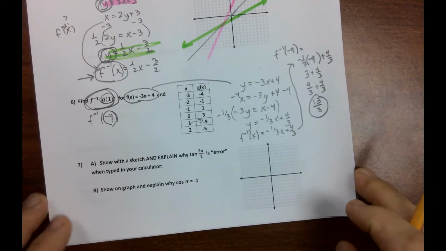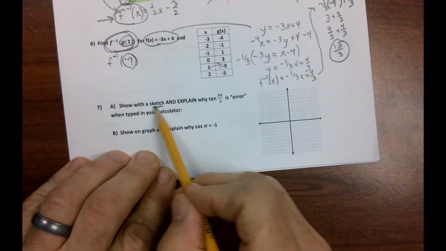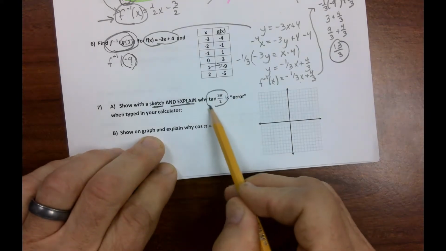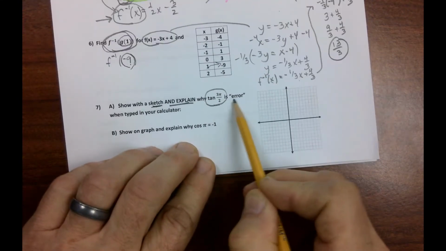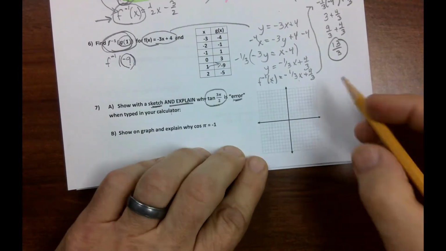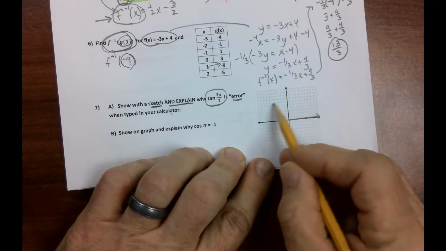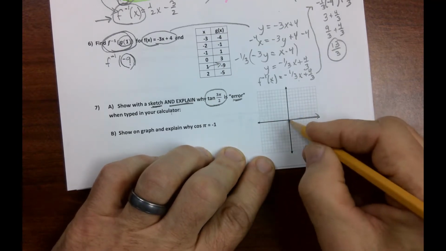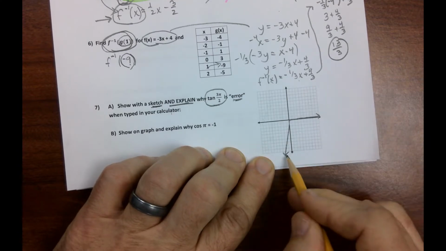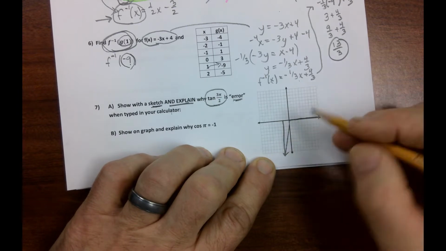Okay, so number 7a says show and sketch and explain why tangent of 270 degrees is error when you type it in your calculator. You can go ahead and type it in your calculator, but what it's saying is you take your spinner, you spin it 270 degrees, but remember this is a quadrantal, so we don't want to literally get to 270. Don't ever go back to your y, always go back to your x, and we look at that.